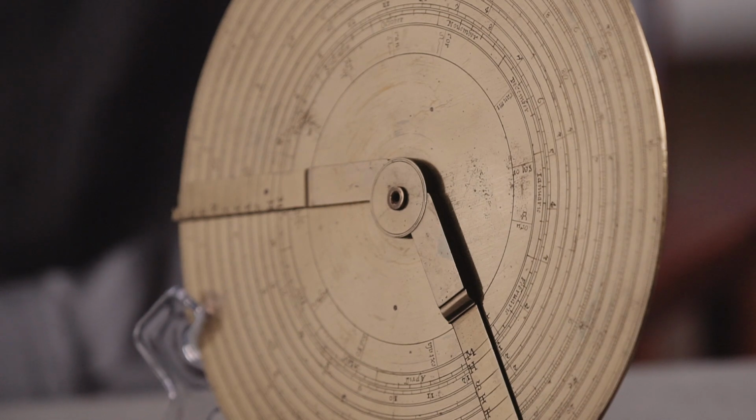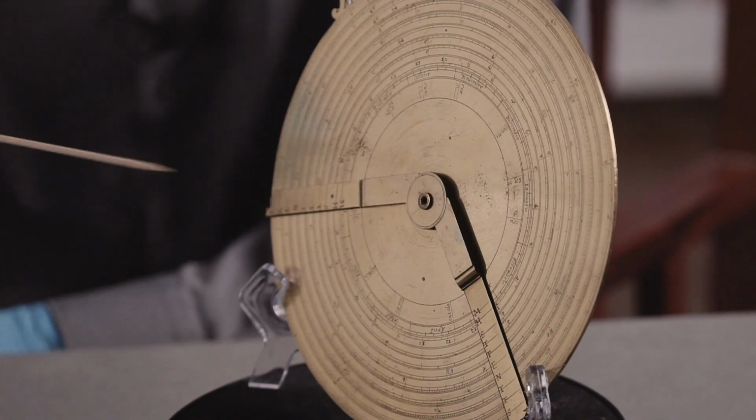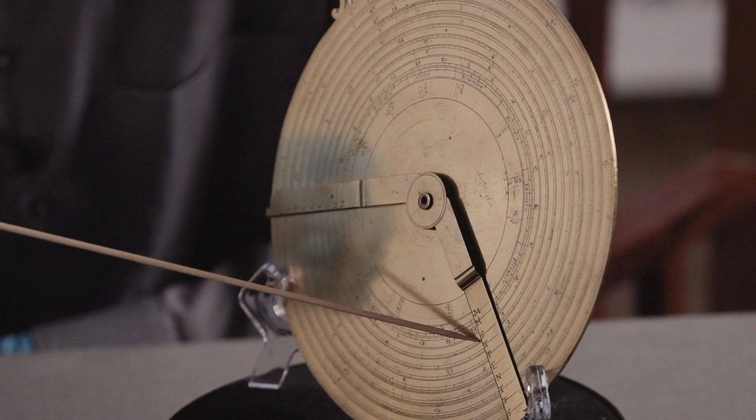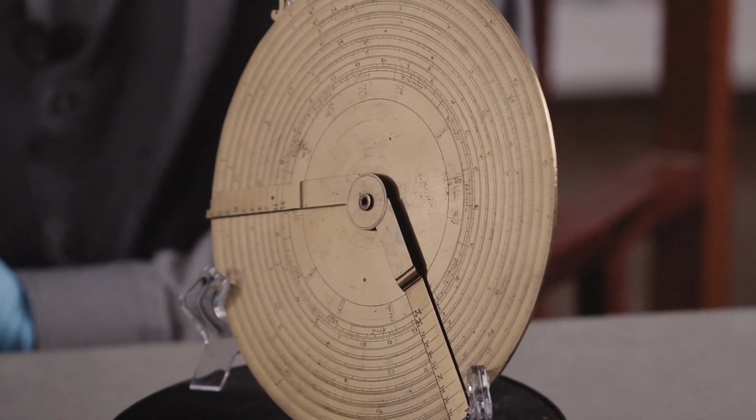This thin and finely engraved brass disc is perfectly circular. It has 2 rulers attached at the center and joined in a hinge. But these arms are designed to be set precisely on the numbers of the various scales on it. We are going to see how this works.